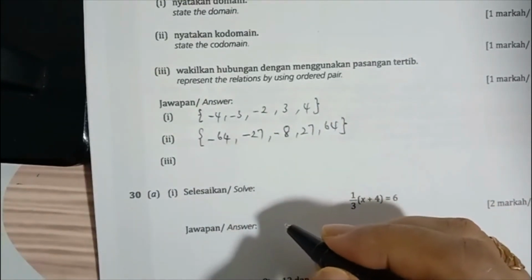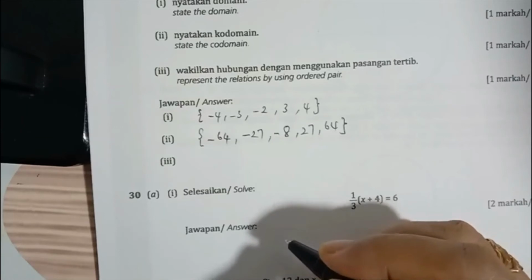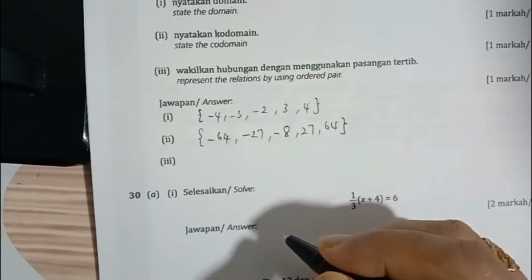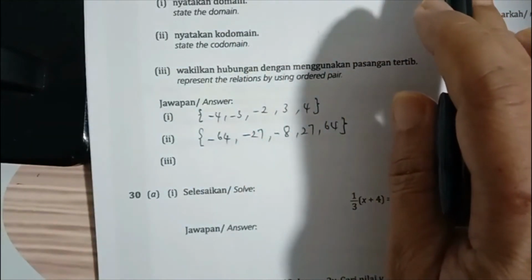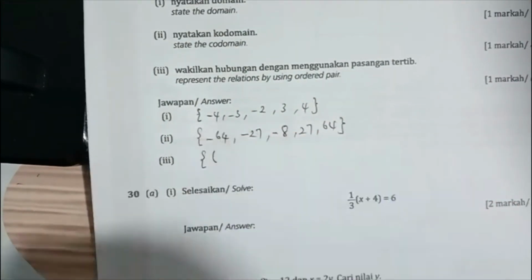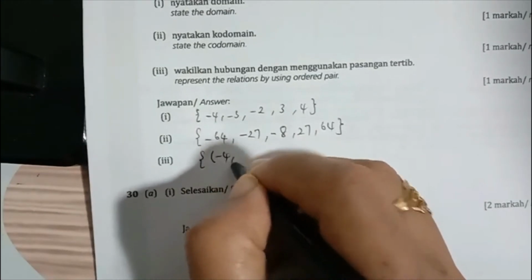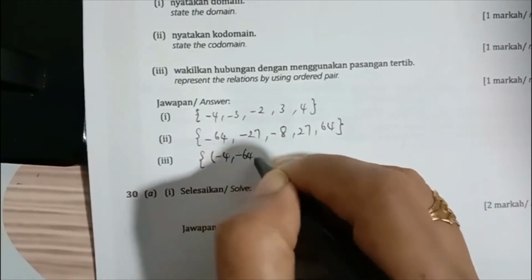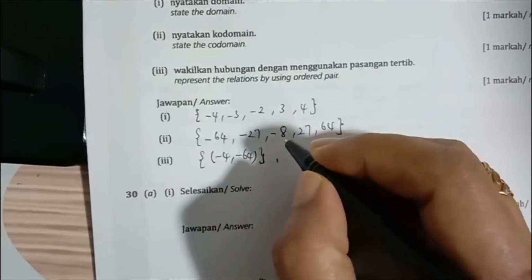Okay, part 3. Represent the relation by using ordered pair. Ordered pair means negative 4 to negative 64. So you can write like this. In pair, put bracket, negative 4, negative 64.